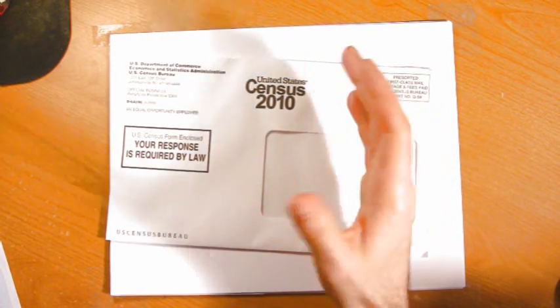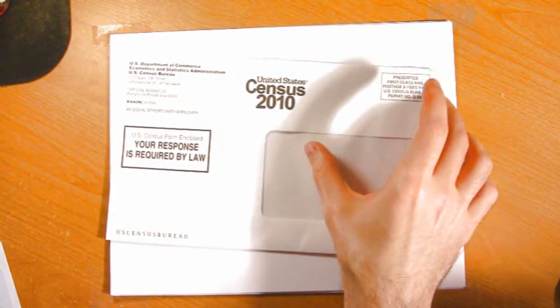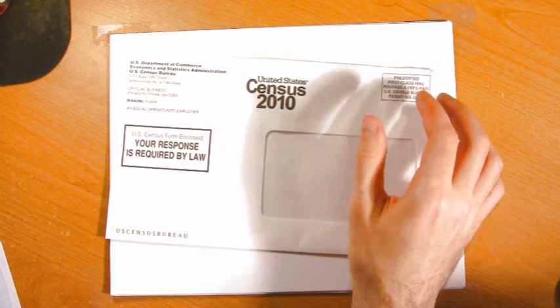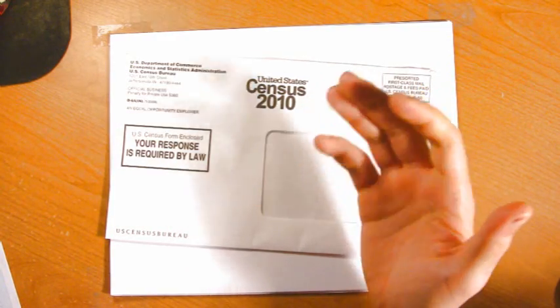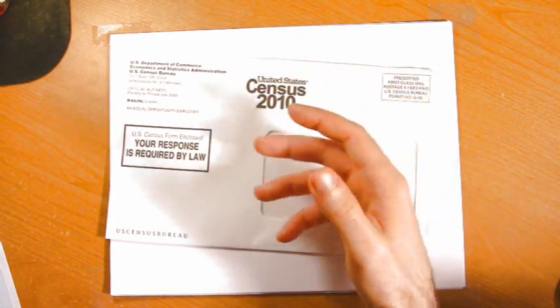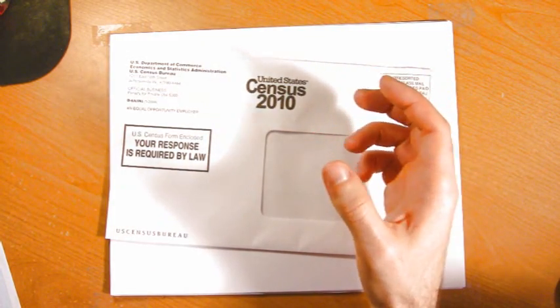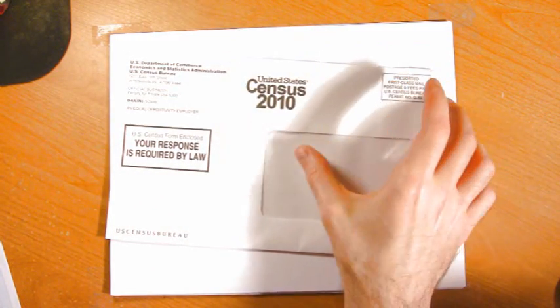There are different forms that different people are getting for the census, and apparently some of the questions are things like how many toilets do you have in your house? Just basically things that have nothing to do with what the original intent of the census was.